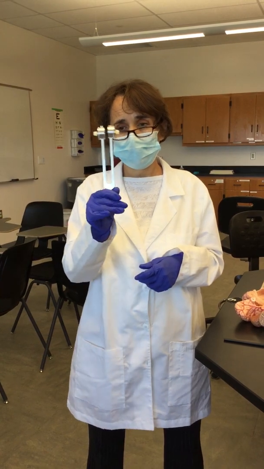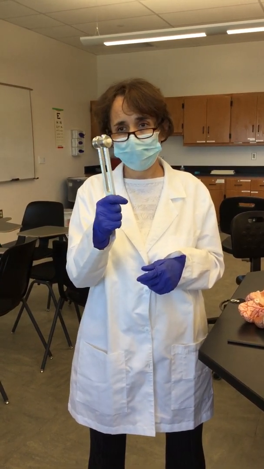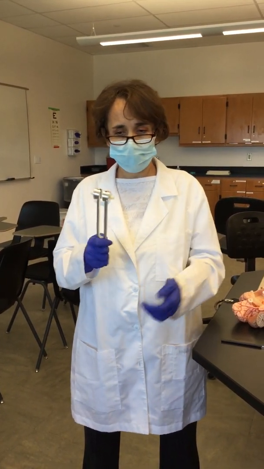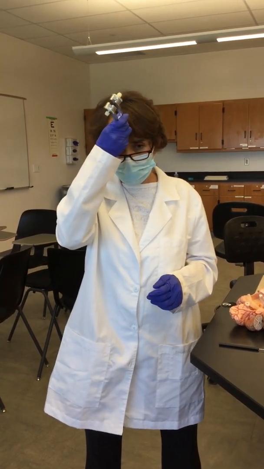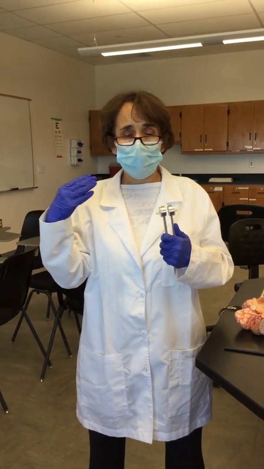The way to test it is to use this tuning fork. You tap the tuning fork and then put it here on the forehead. If the person hears the sound more on one side than the other, there might be a problem with either conduction of air waves or with the actual nerve itself.